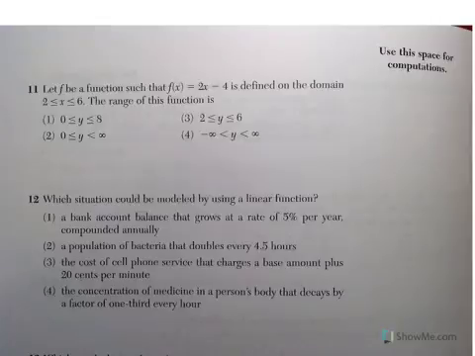Here's August 2014, questions 11 to 20. In number 11, it says, let f be a function such that f of x equals 2x minus 4 is defined on the domain 2 less than or equal to x less than or equal to 6.